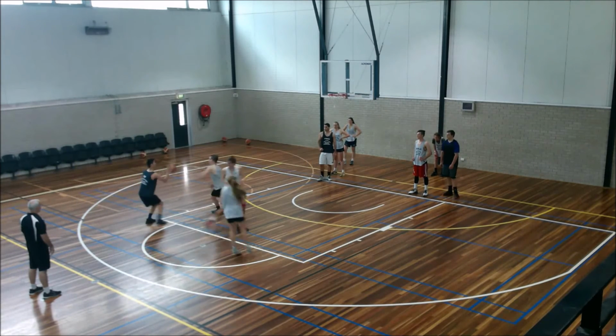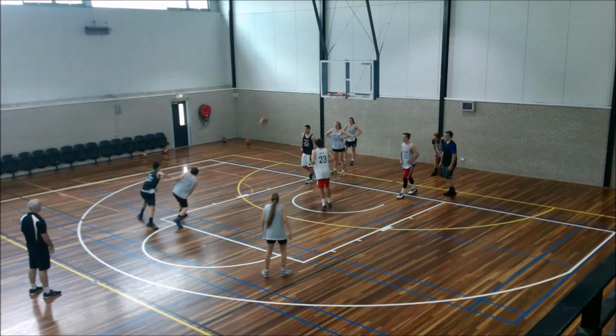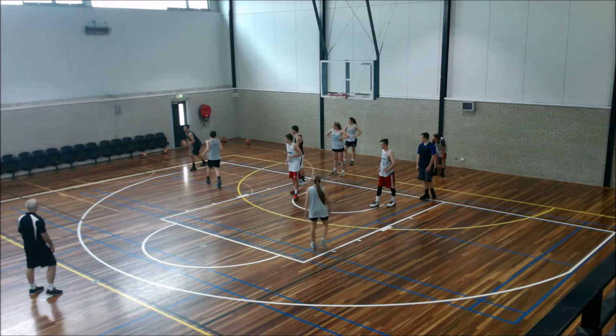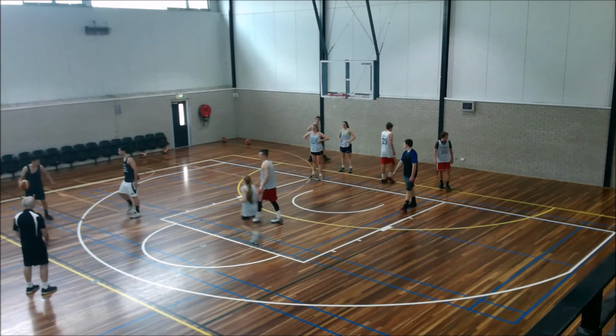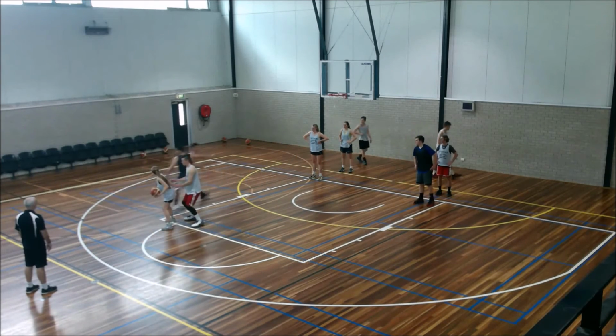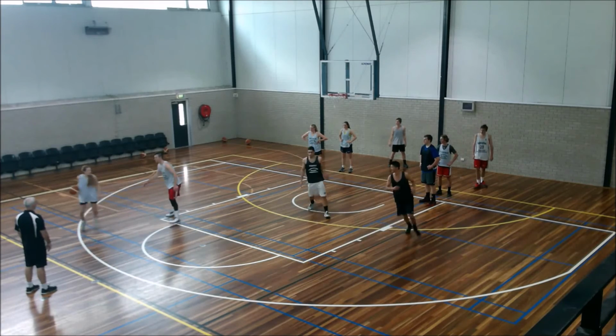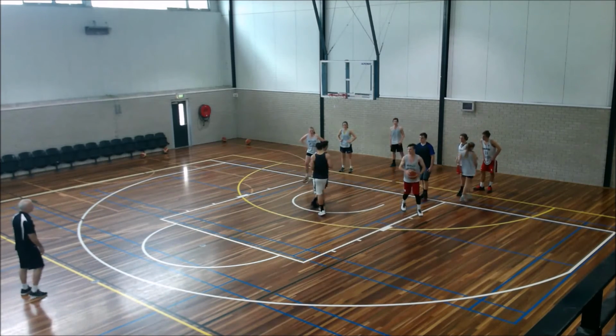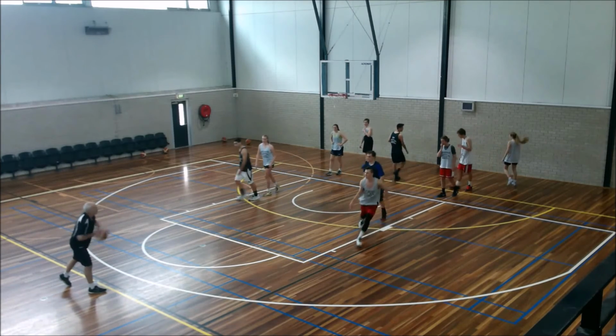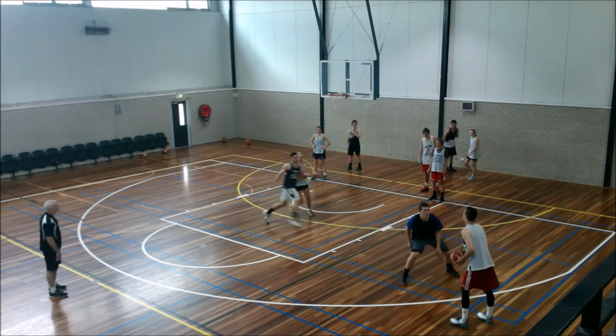Again, stationary drill handoff. Now he looks for a one-on-one opportunity. They get the offensive rebound, so they get to go again. This time Olivia's coming in to post up off the elbow. Pretty ambitious taking him on. Okay, Dave into the post.